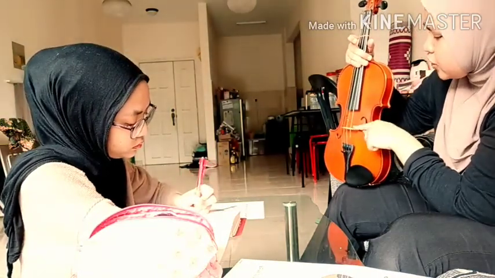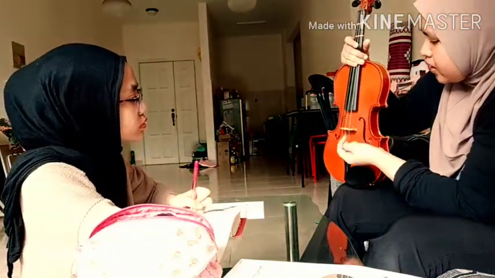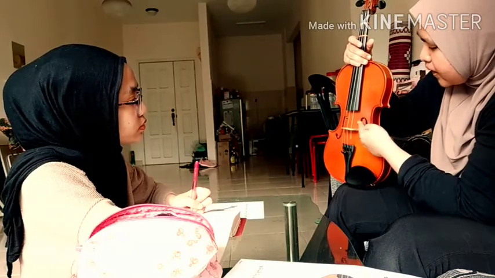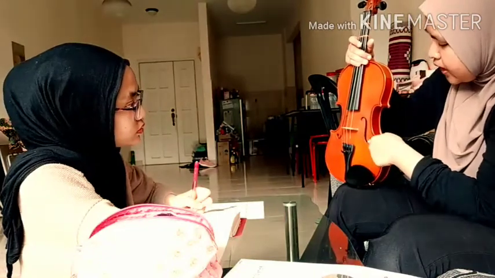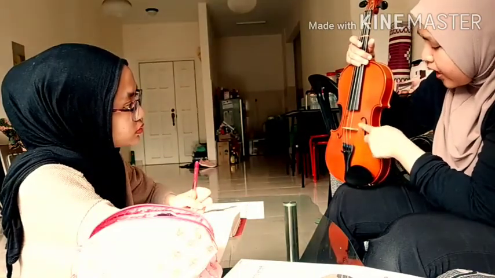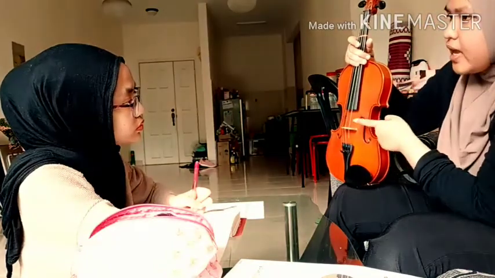Okay, and this one we call the bridge. The function of this bridge is to hold the 4 strings. Okay. Then this one we call the F hole. It looks like an S shape, but in this part we call it the F hole.